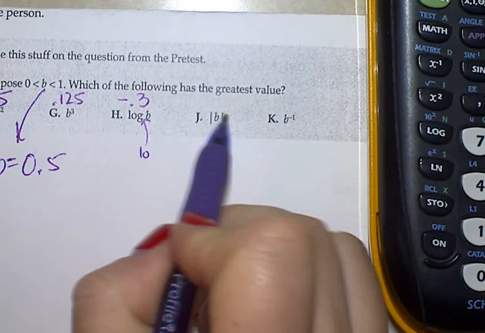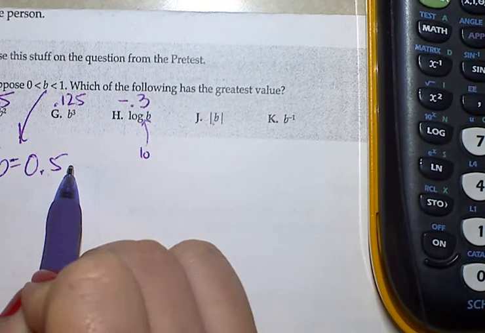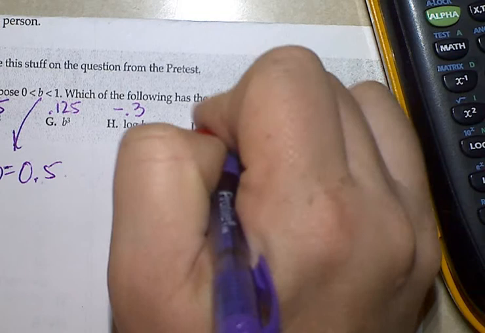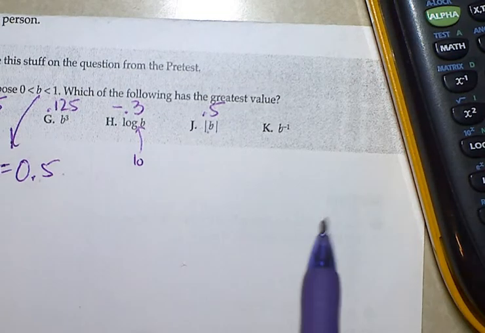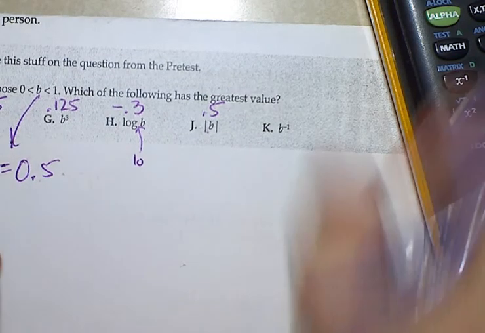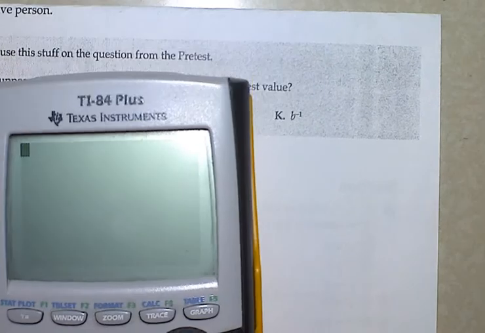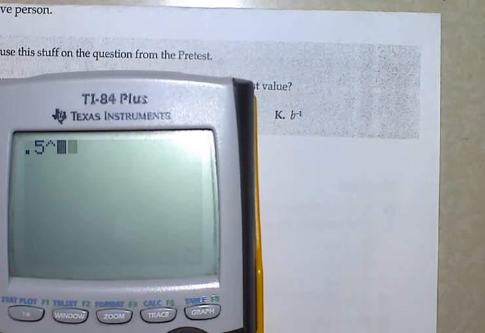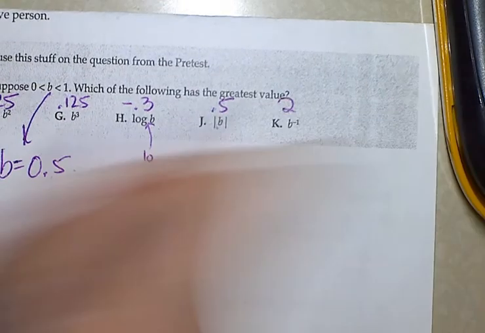The absolute value of 0.5 is 0.5. And now I'm going to do 0.5 to the negative 1 power. And we get an answer of 2. So which one has the greatest value? It is K. Flip to the back side.